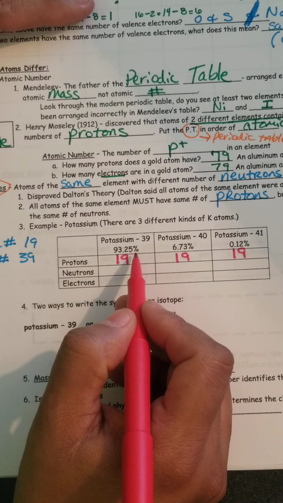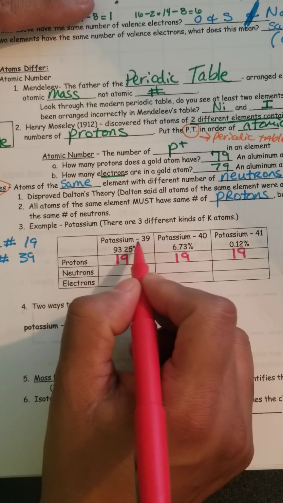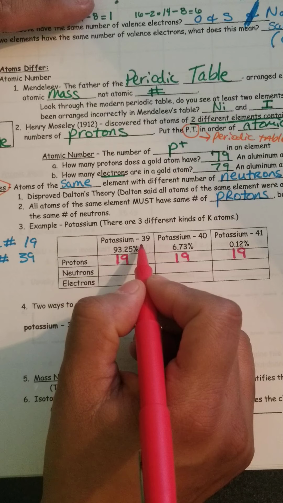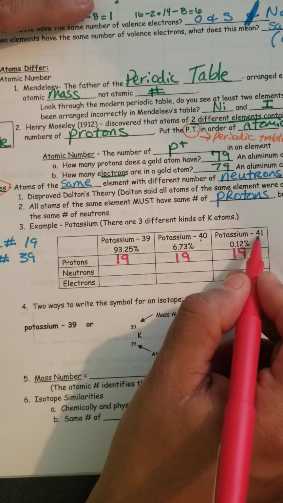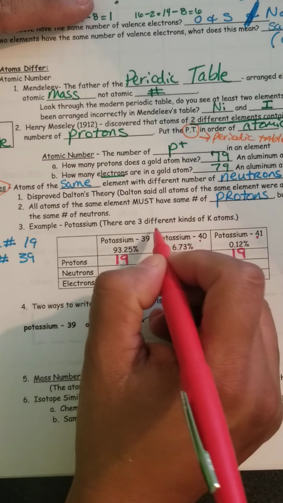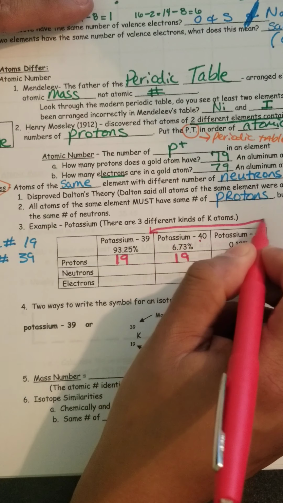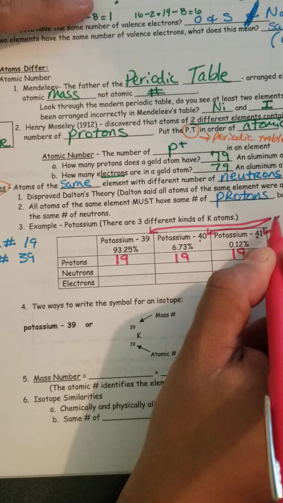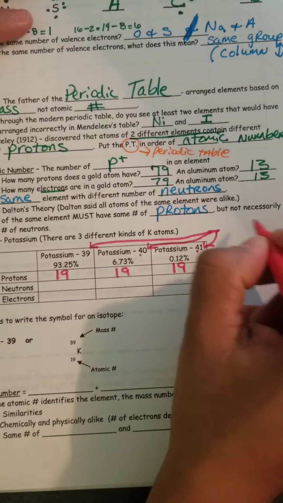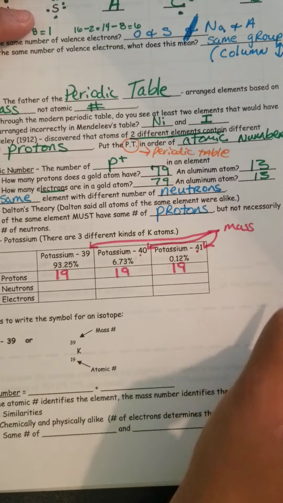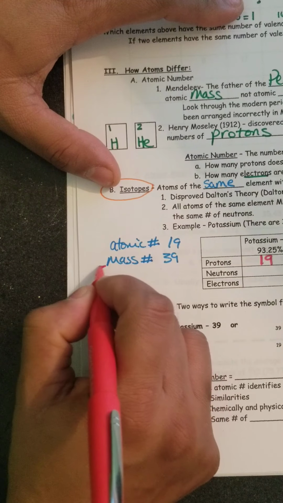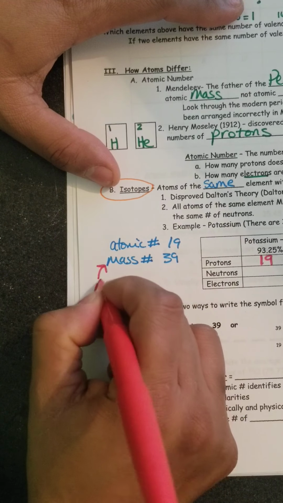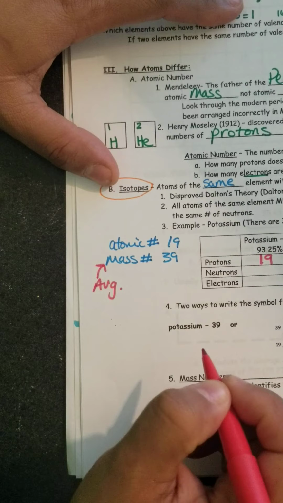Now, let's come over here and look at the mass number. We have potassium 39, potassium 40, and potassium 41. When you get numbers like this, these are the mass numbers. The number on the periodic table is the average mass number.